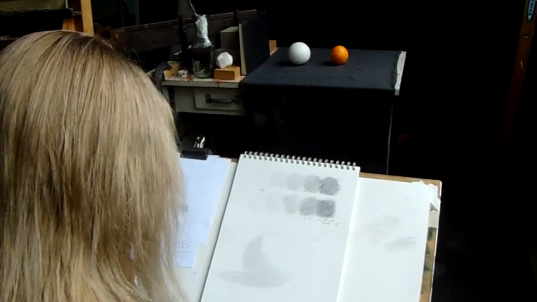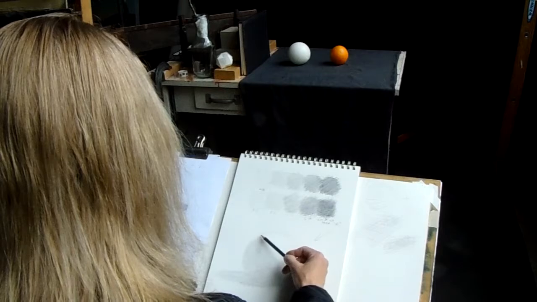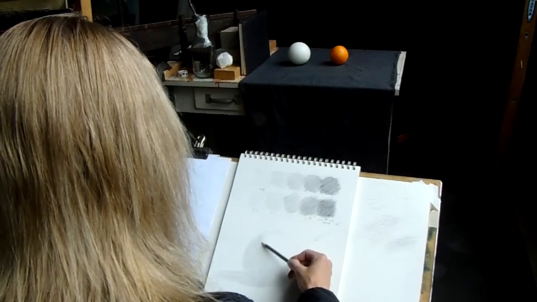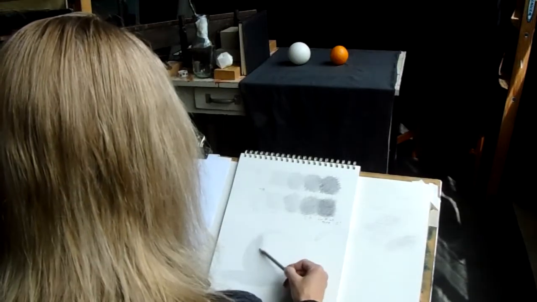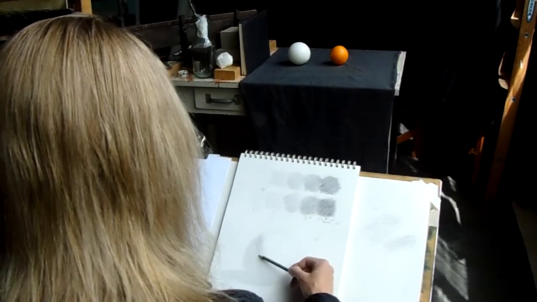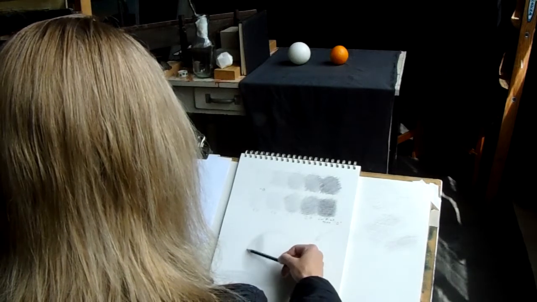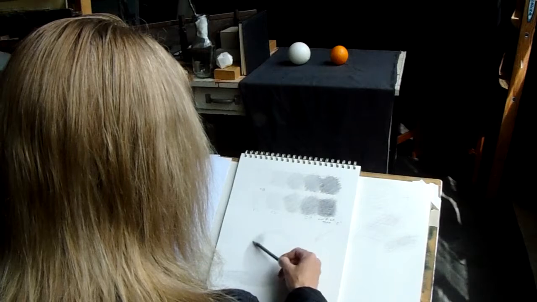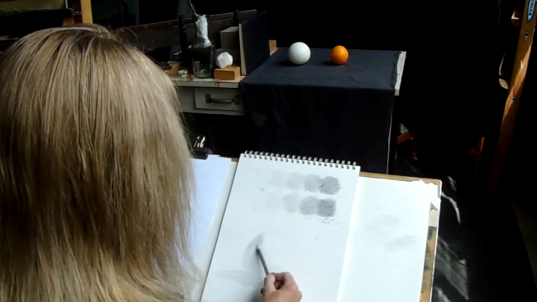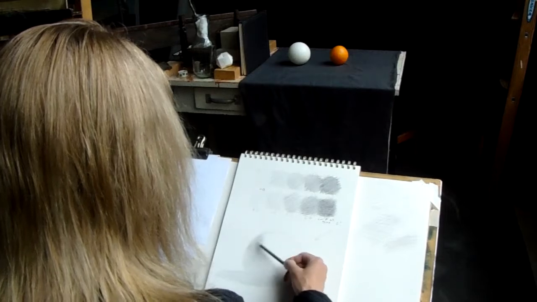All right. So next I want to identify the value for the shadow edge. And that's going to be my 6B pencil. And I'm going to look at my sphere out there. And remember, that's also going to start out as a crosshatch. Now I'm getting less light on the top surface of my sphere because it's facing the ceiling. So it's also going to be darker in this case.